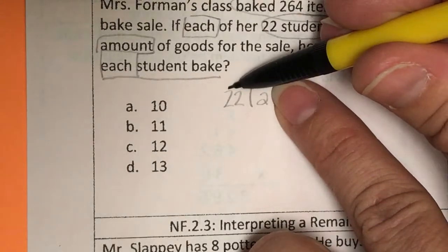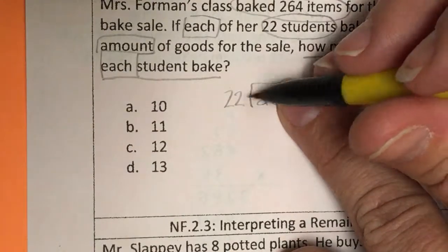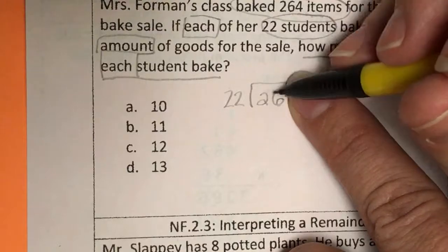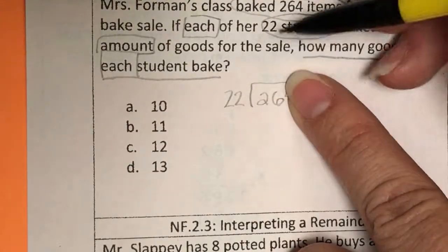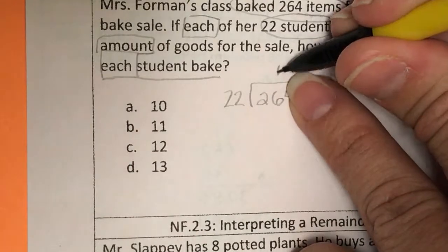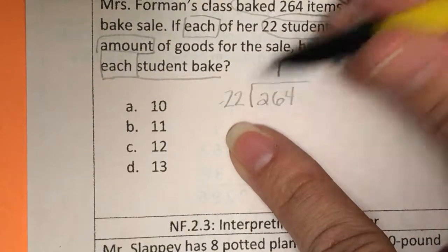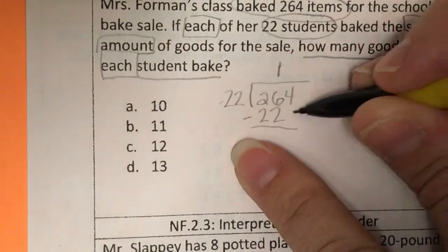So I know I can't do 2 divided by 22. Or in other words, I can't share 2 cookies with 22 friends. I can do 26 though, divided by 22. If I had 26 baked goods and 22 friends, that means each of them baked one of them. So I'm going to do 1 good times 22 friends, which means I'm subtracting 22.